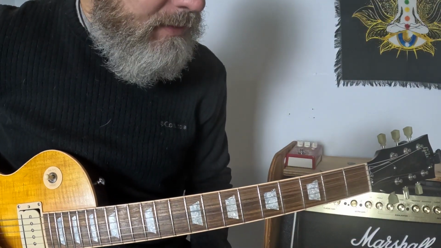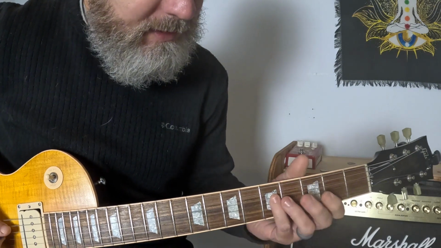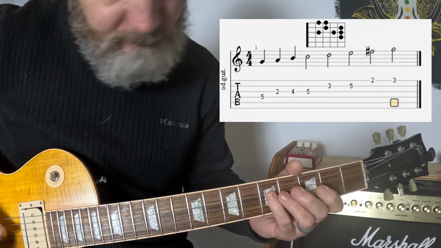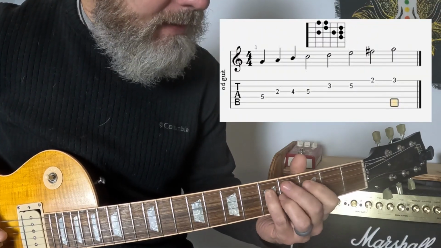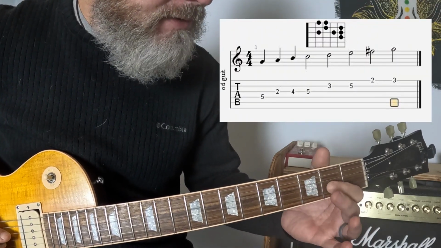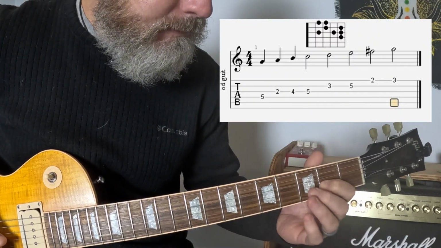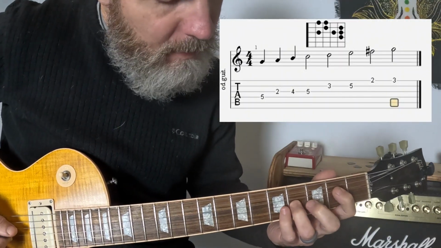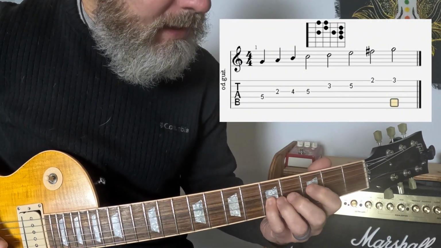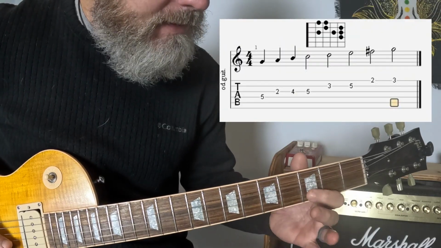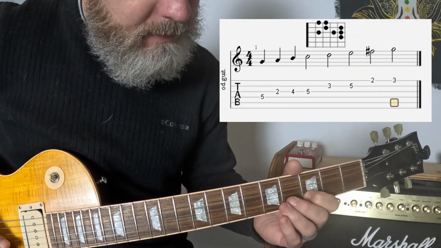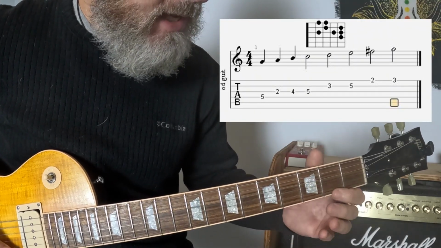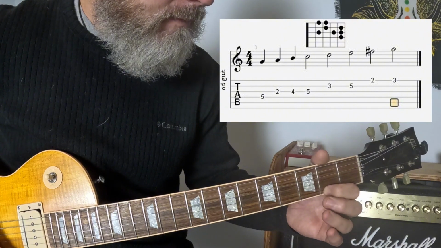The next position that we're going to be learning starts on the D string, 5th fret, and then it goes down to the G string, 2nd fret, then up to the 4th, and then up to the 5th, and then down on the B string, 3rd fret, B string, 5th fret, high E string, 2nd fret, and then up.